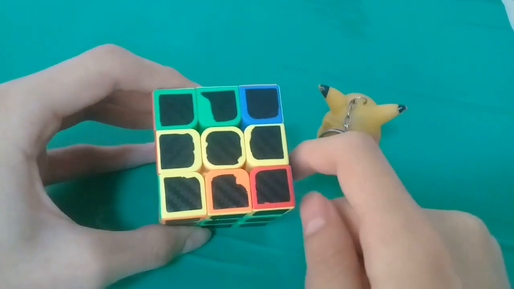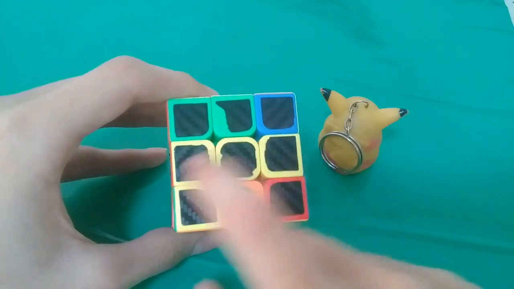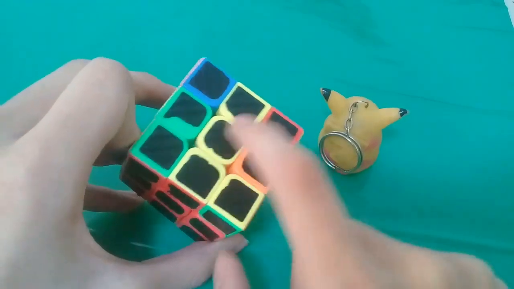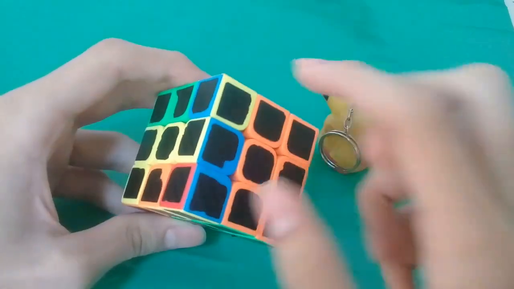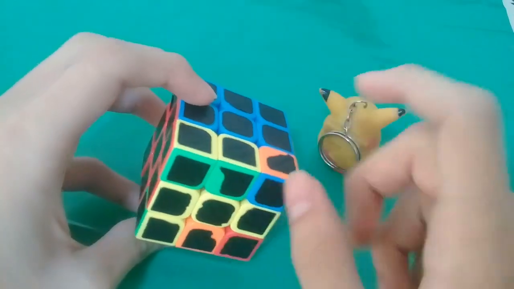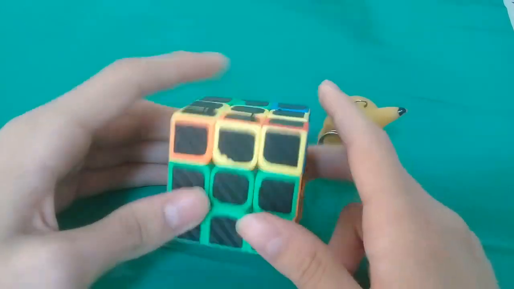How to do the OLL case 13 step by step. Let's do this. You have to see this case is formed by this L here, you can see 2 yellow squares here, 1 on the right side, 2 up here, and none on the left side. Now I will show how to solve it.